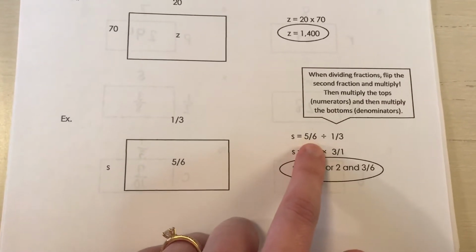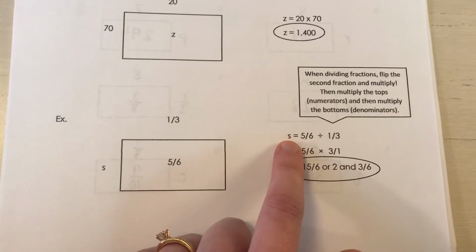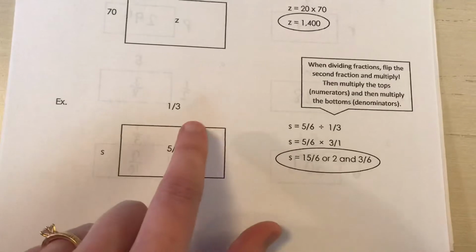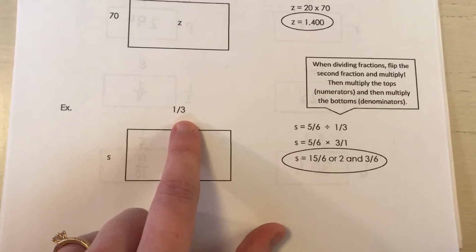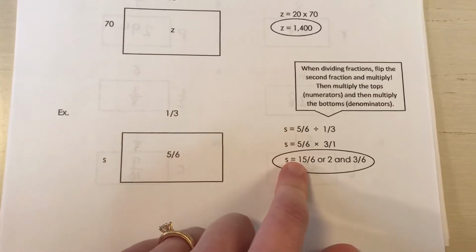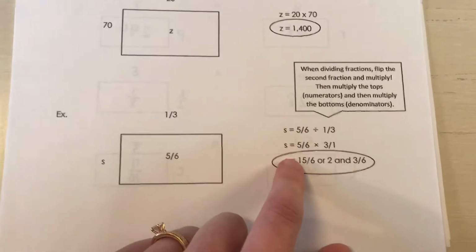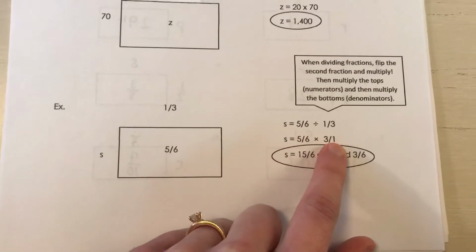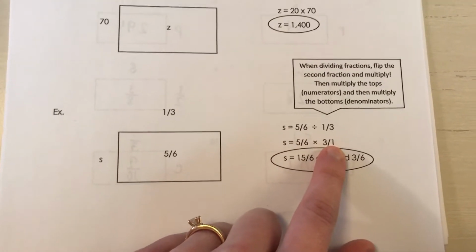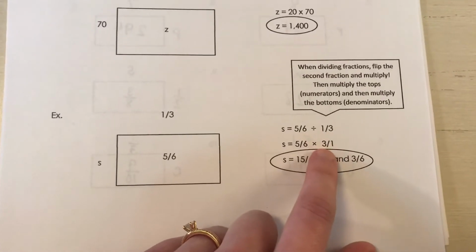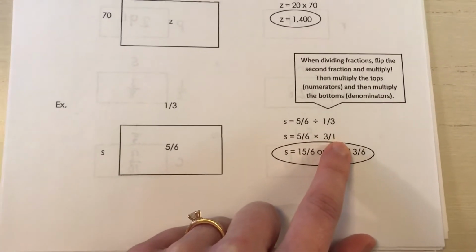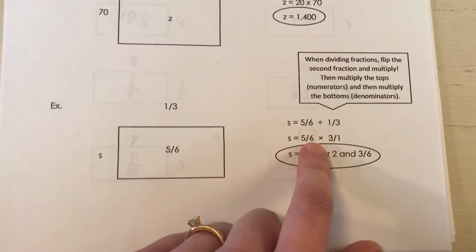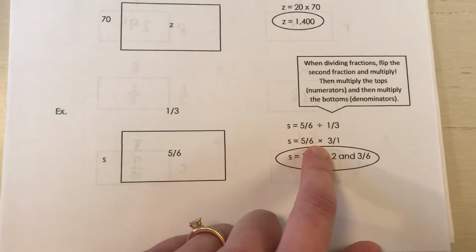So for this particular answer, to try to solve what S is equal to, I'm going to take that 5/6 from the middle, and I'm going to divide it by the other fraction that I know, which is 1/3. When I do that, I gave you a little bit of a clue up here. Remember, when you divide fractions, you need to flip the second fraction. So instead of being 1/3, you're going to flip those numbers and it's going to be 3/1. Once you flipped those numbers, now you're no longer dividing, but you are multiplying. So make sure that you change that symbol.